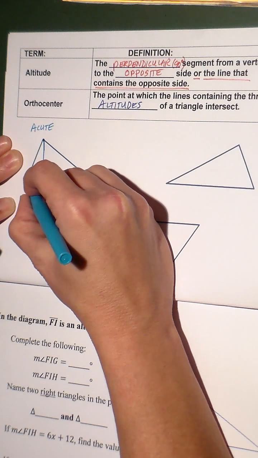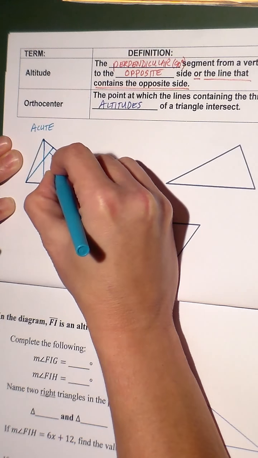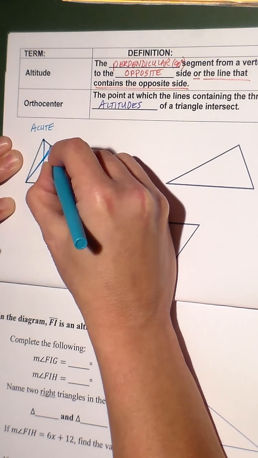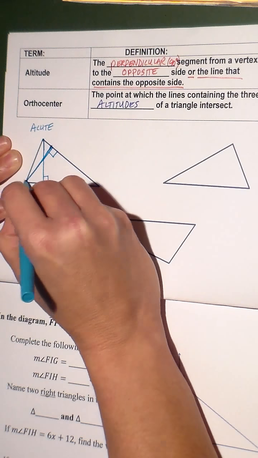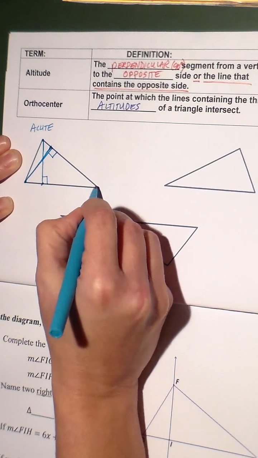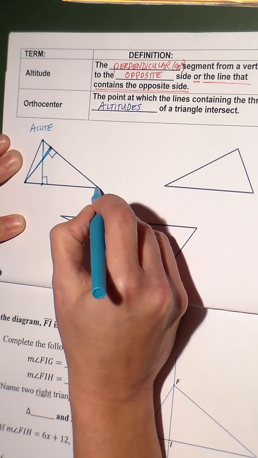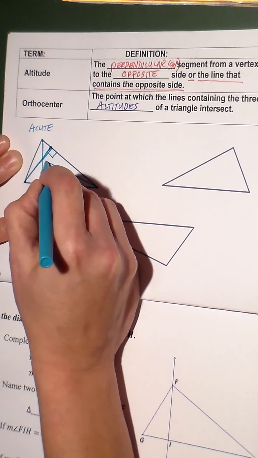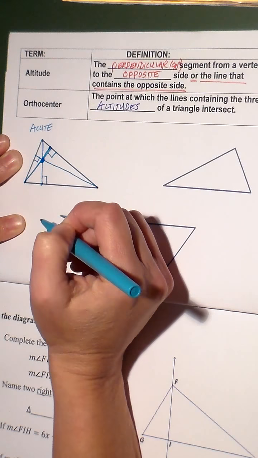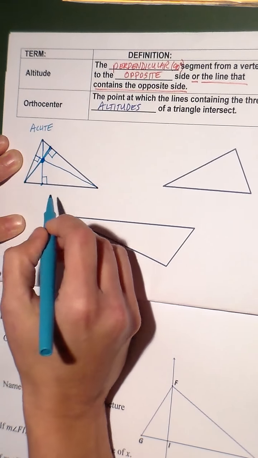Here, I'm going to go straight down this way. That's not quite accurate. It probably should be more over here. That's the altitude from this vertex to this side. And then if I want to draw the altitude from this vertex to this side, it would look kind of like this. So I've got three altitudes. Those are the three heights of the acute triangle.